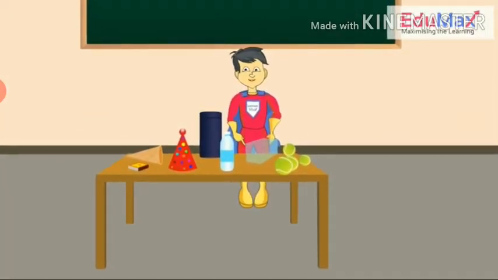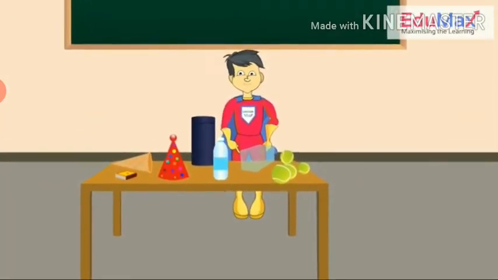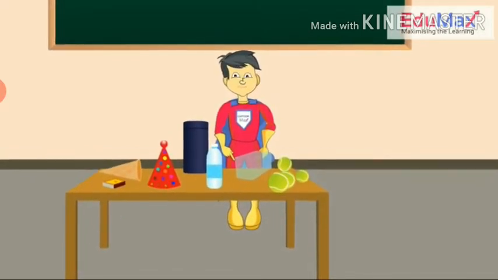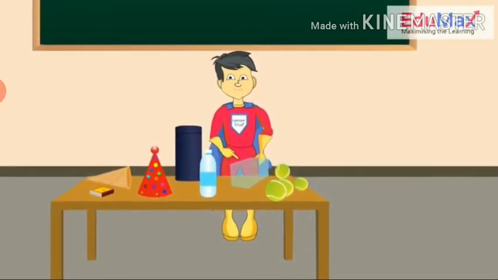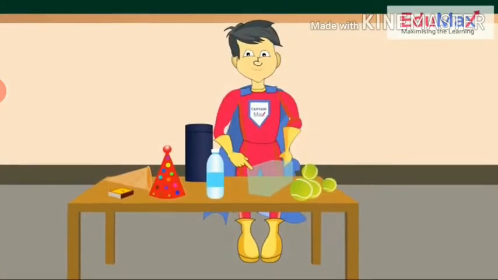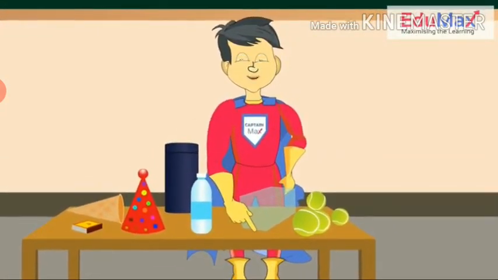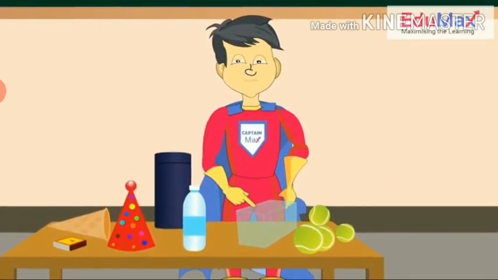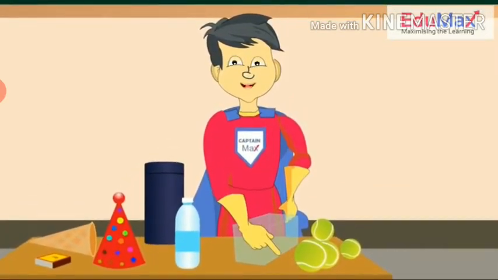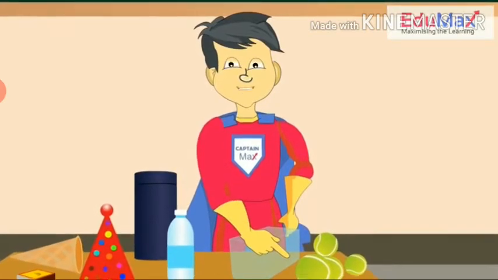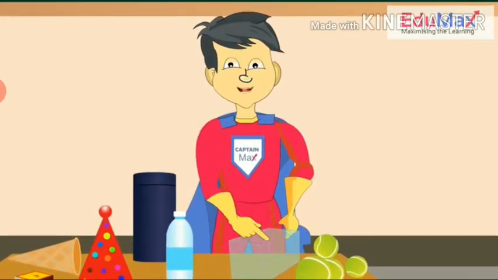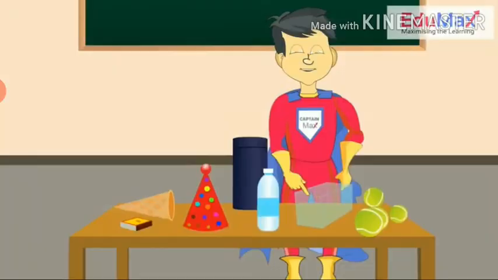Now here is a cuboid shape. Now let's count the edges of this cuboid shape. 1, 2, 3, 4, 5, 6, 7, 8, 9, 10, 11 and 12. So a cuboid has 12 edges.